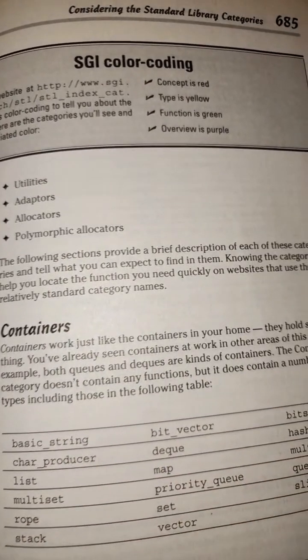The following sections provide a brief description of each of these categories and tell what you can expect to find in them. Knowing the category can help you locate the function you need quickly on websites that use these relatively standard category names.